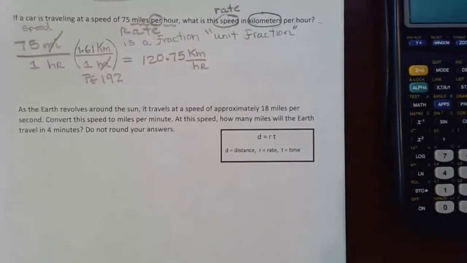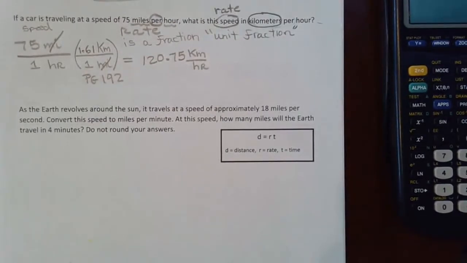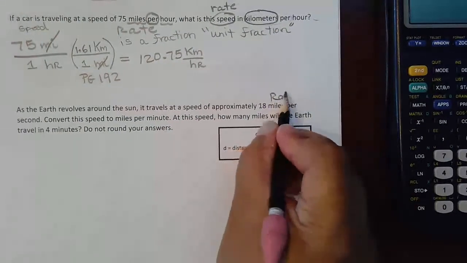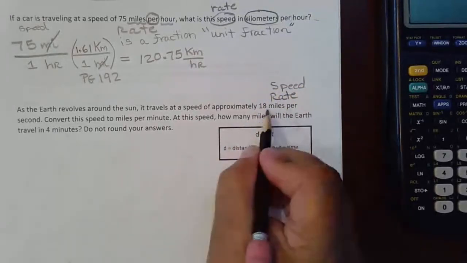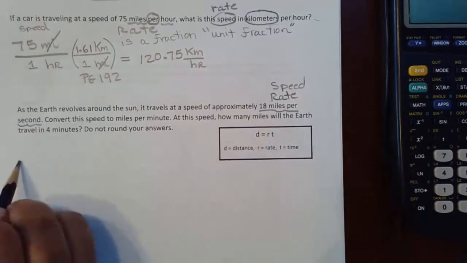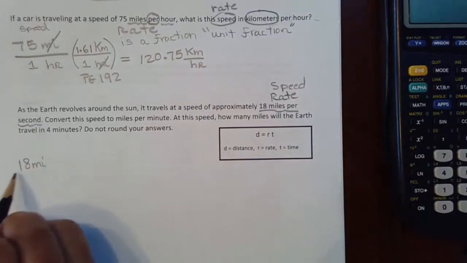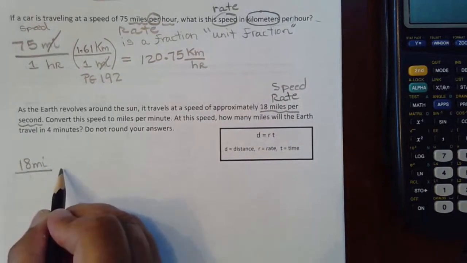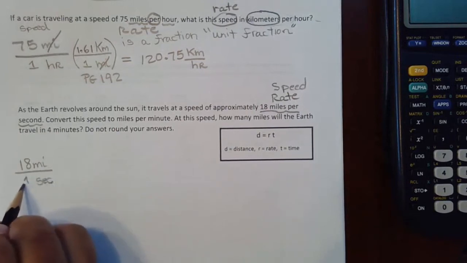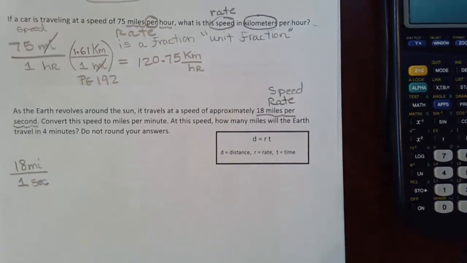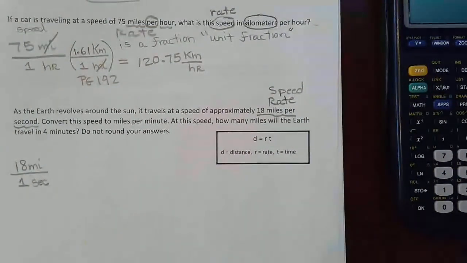Okay, with regard to this, as the Earth revolves around the sun, it travels at a speed of 18 miles per second. This is also a rate, or what we call a speed. And I'm going to write that 18 miles per second. 18 miles divided by means per. You can read it as per. It's the division bar. Per second. They're talking about 1 second. Okay, at this speed, how many miles will the Earth travel in 4 minutes?